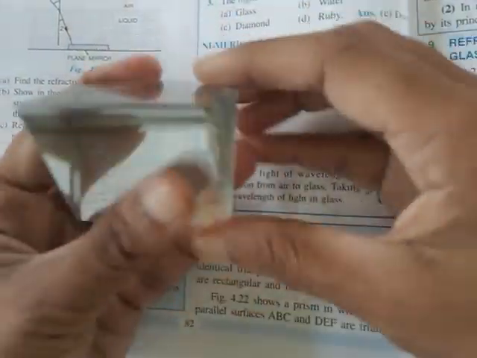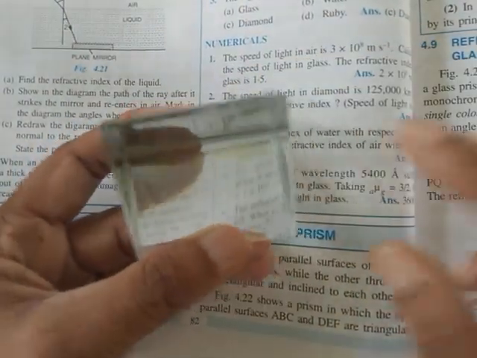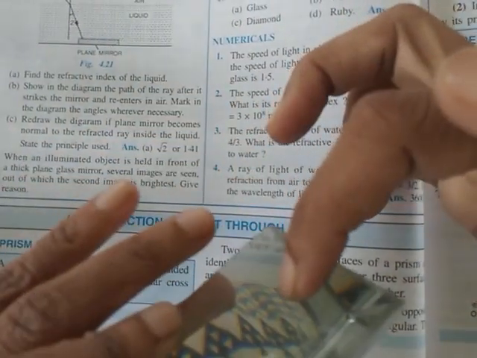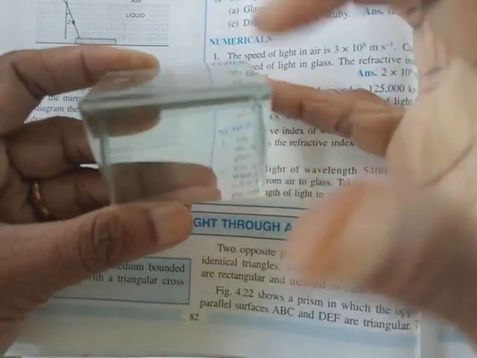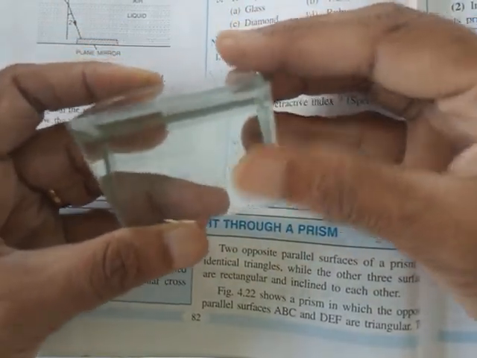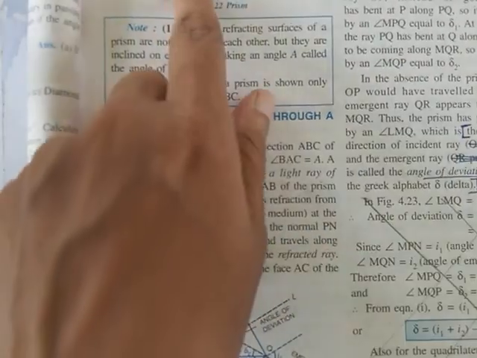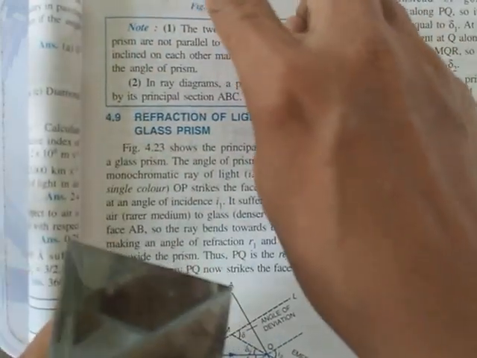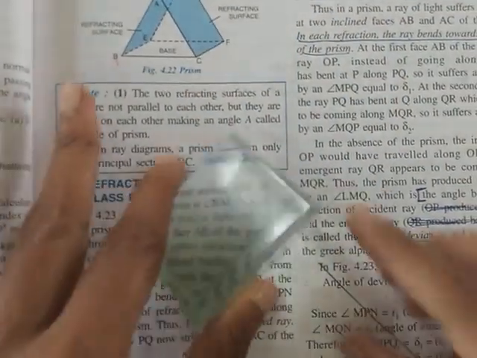So this is a prism. Okay, so if you watch carefully, it has 3 rectangular faces. One here and one here. 3 rectangular faces and 2 triangular faces. Okay, a prism has 3 rectangular faces and 2 triangular faces. So it's again a 3-dimensional object. So these 3 rectangular surfaces are called the refracting surfaces. Refraction will happen from them only. Okay, and then this angle is called angle of prism. This angle is called angle of prism. Okay, so this is a little bit of idea about prism.